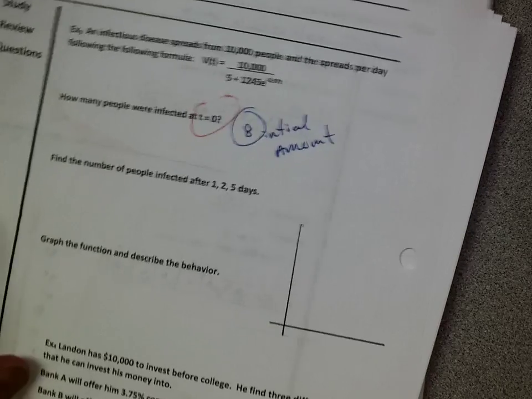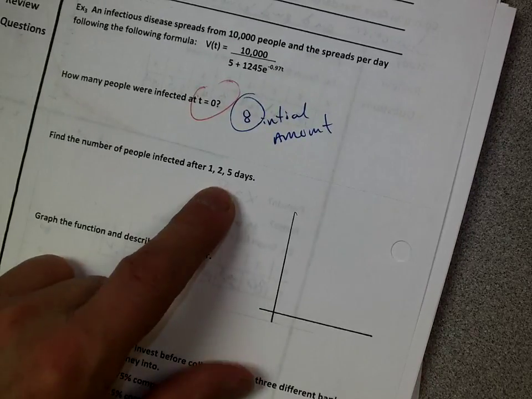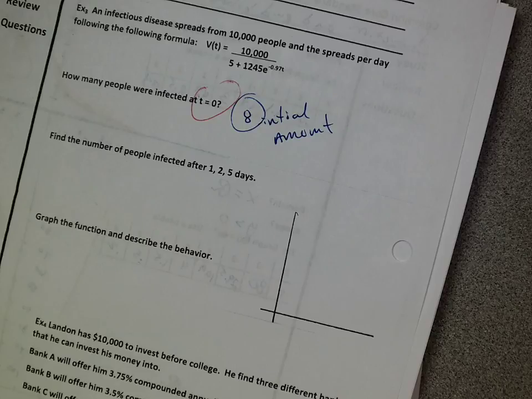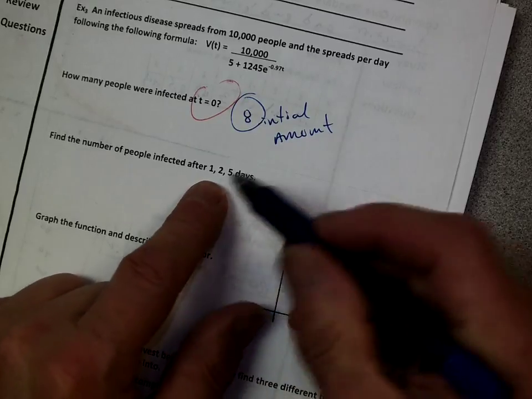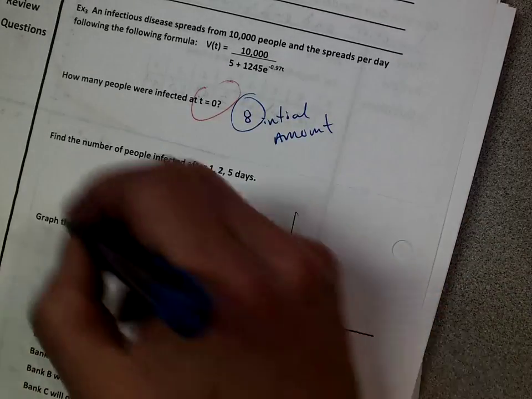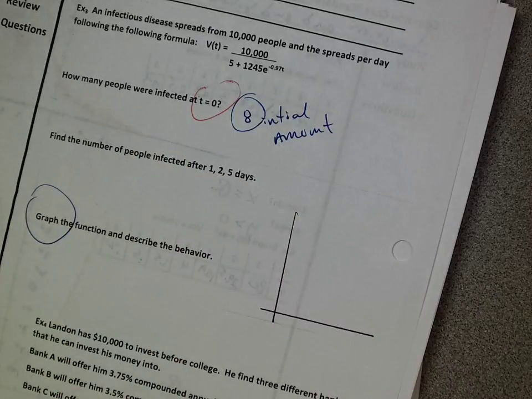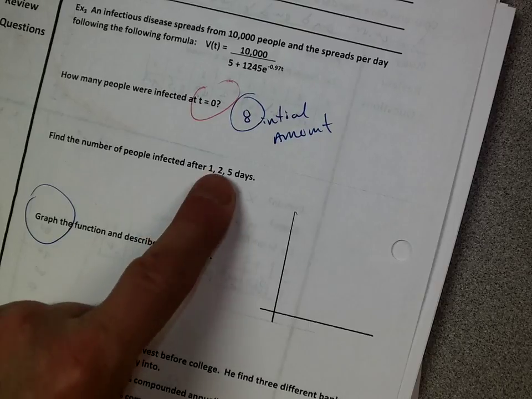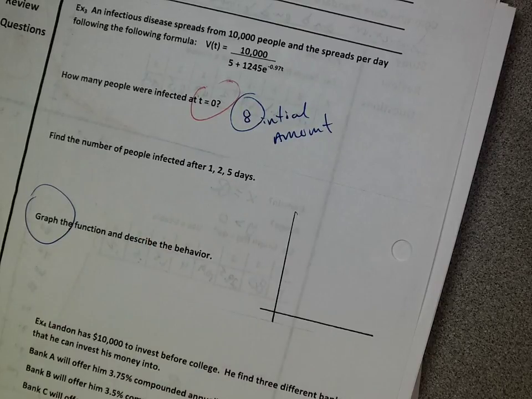So find the number of people infected after 1, 2, or 5 days. So one of the things that would help me, this is the way I would prefer to do it, it's kind of a pain to plug in. We have to graph it anyway. If we could put the graph in the calculator and see what it looks like, then we can use the trace button to get these answers. Okay? So I'm going to try and graph this.